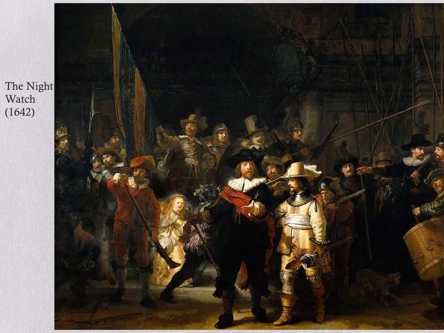And the captain is dressed in black with the red sash. There's his lieutenant, Willem, who's dressed in yellow with the white sash there in the foreground. And through the use of the light, he draws your eyes towards the three most important figures, those two, and the small girl on the left.